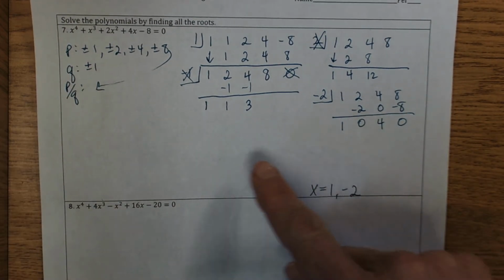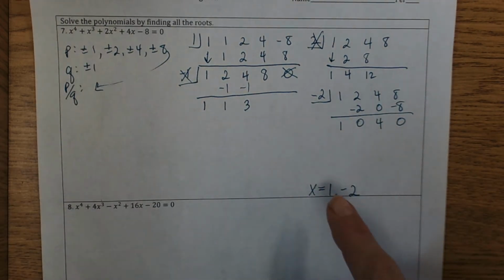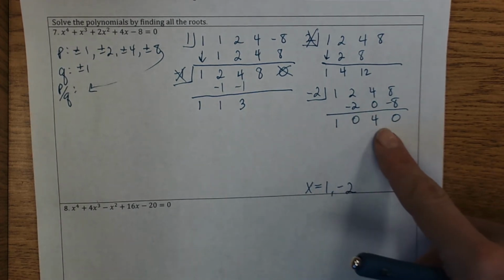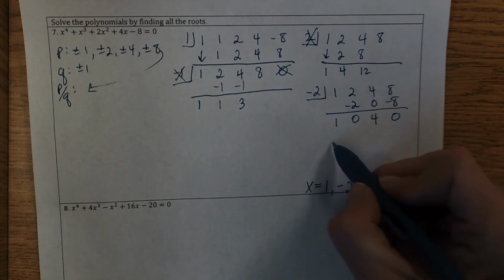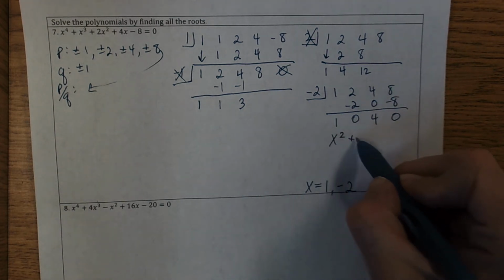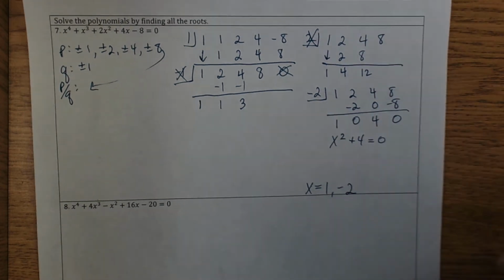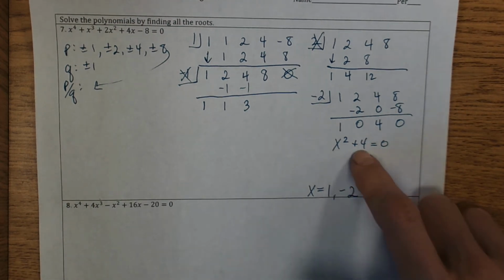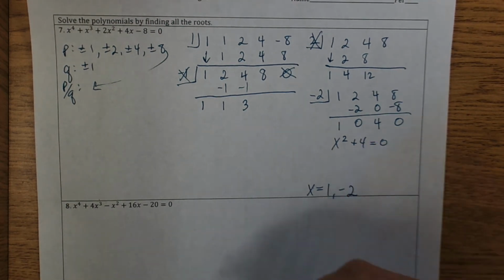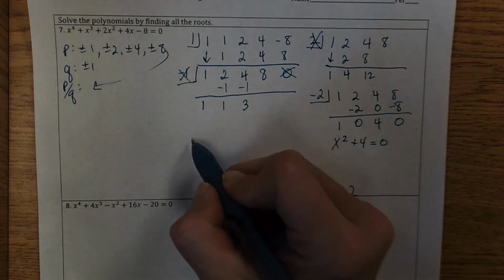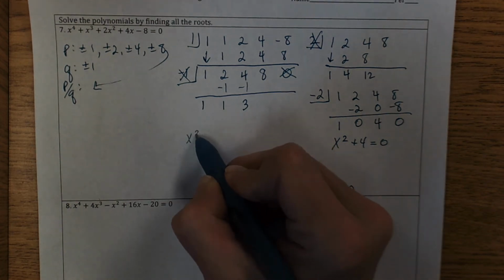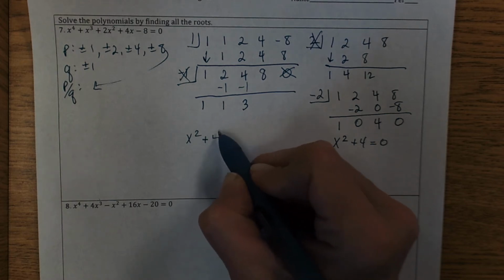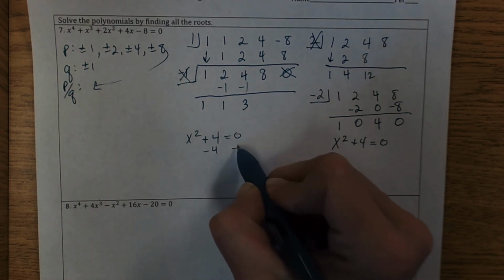Okay, so now remember, we started with an x to the 4th. We have found 2 roots, so now we are at an x squared equation. So what do I have left? I have x squared plus 4 is equal to 0. Okay, now we can see this is not a difference of squares. It's got a plus, so we're going to have to solve it using square roots. So remember, I'm going to take that x squared, moving over here so I have a little bit more room, and I'm going to subtract my 4.